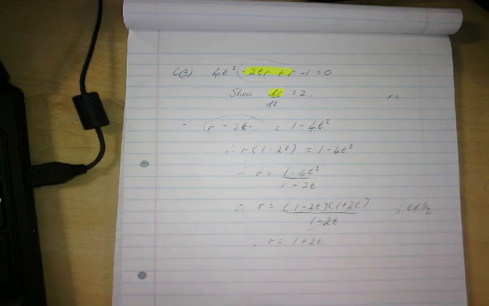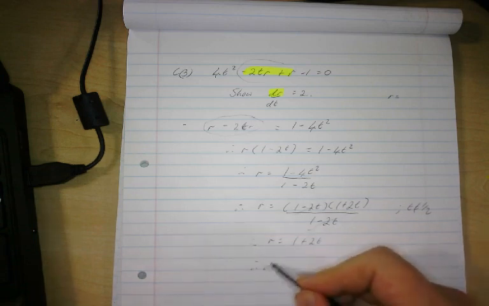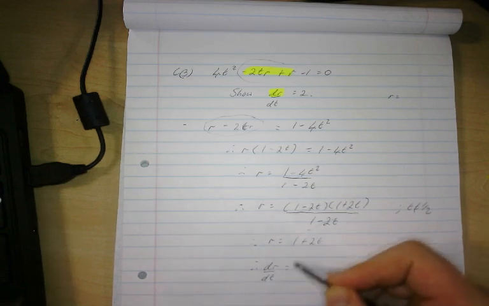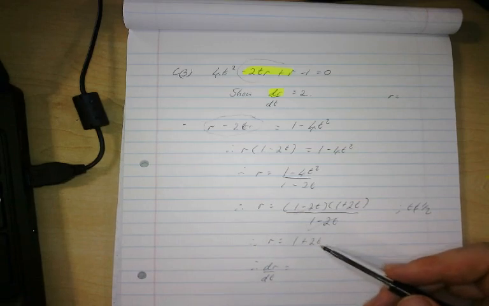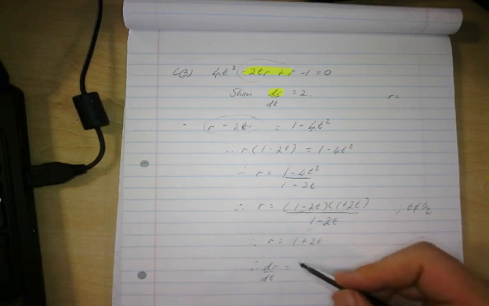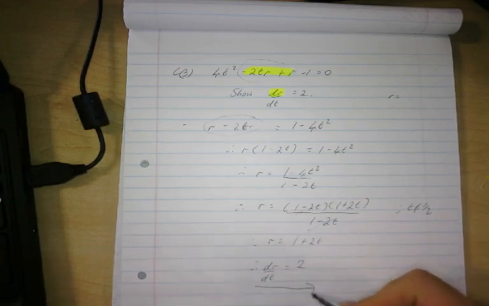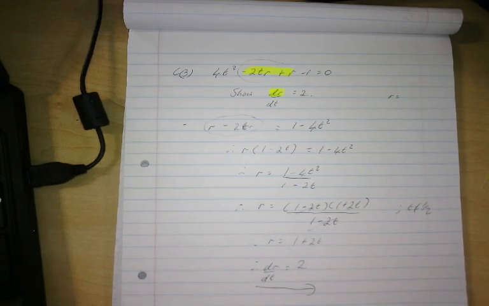So now I can go find the derivative of r with respect to t. So therefore, dr dt, the derivative of 1 is naught, the derivative of 2t is going to be equal to 2, and I have shown what we were asked to prove.